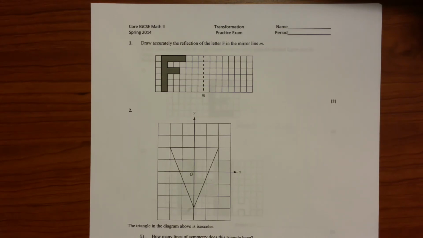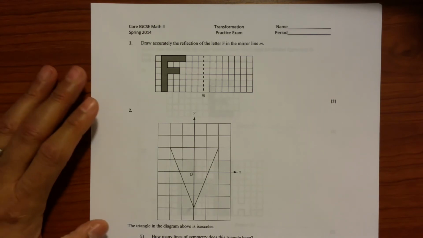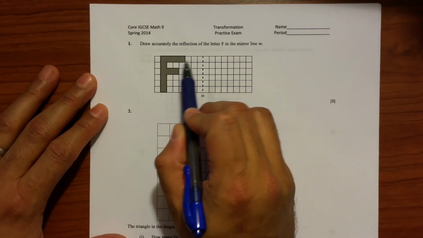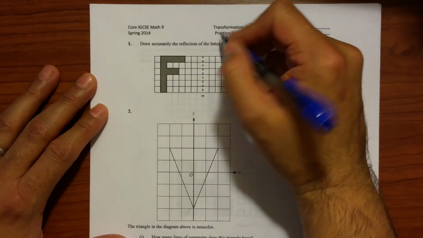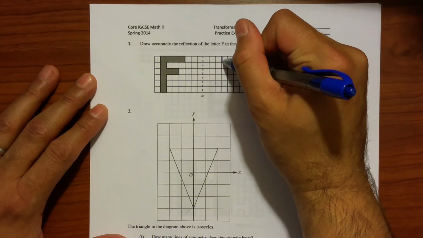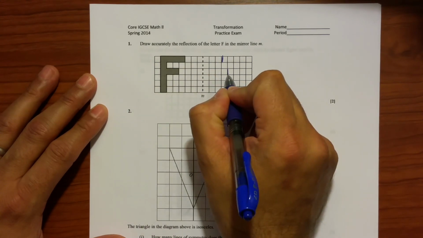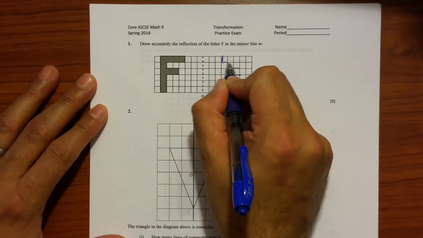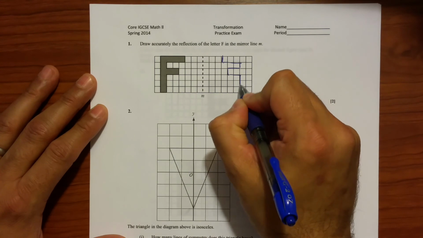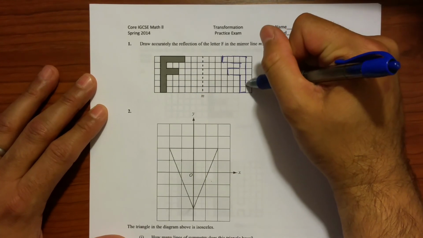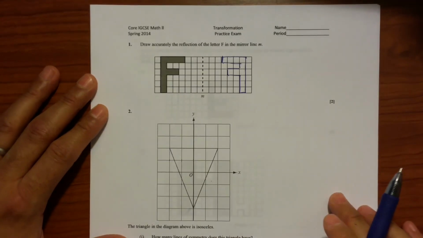This is the transformations practice exam, so I'm going to go through this. It says draw accurately the reflection of the letter F in the mirror of the line M. So it's 3 spaces over here, so it should be 1, 2, 3. 1, 2, 3. 3 spaces here. Here, 2 spaces. There you go. So there's the reflection of F.